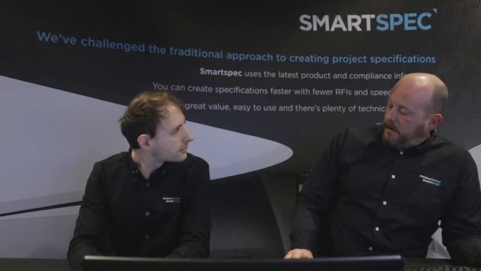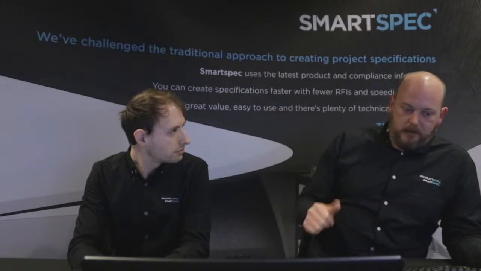That's the one. So, first question up is, can I request features to add to Smartspec? And the answer to that is yes. You absolutely can. There is a contact manufacturer button to be found inside specifications.